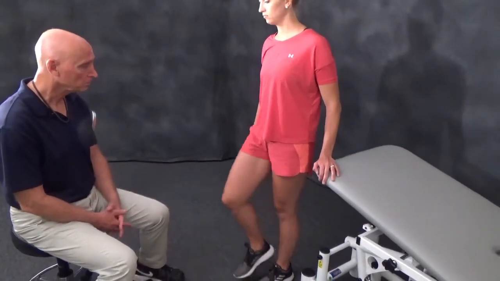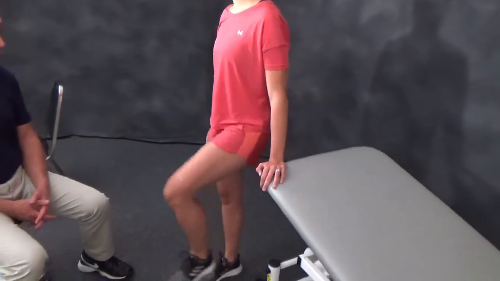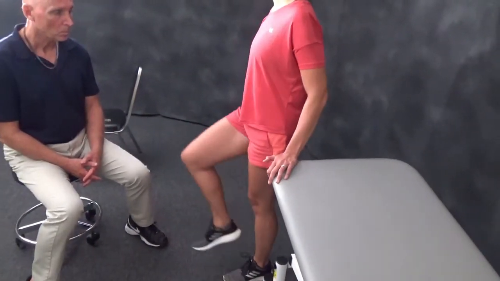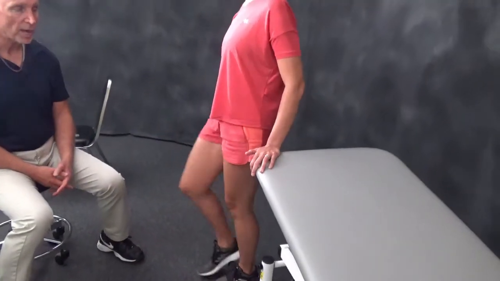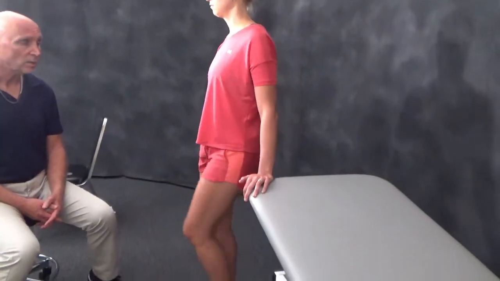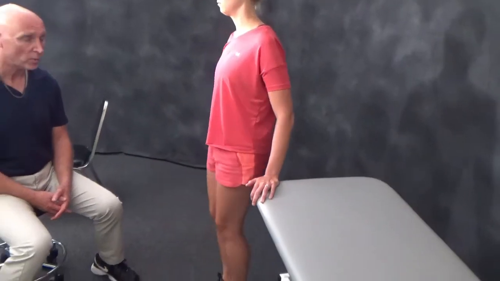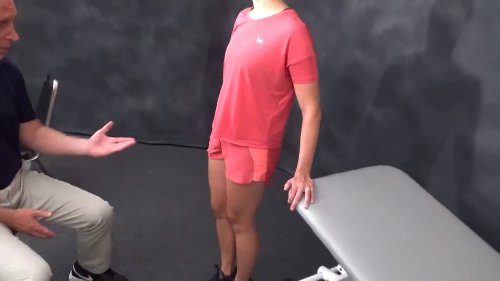So, Hannah. Visual analysis shows us that our patient's flexing over 90 degrees on the left side, less than 90 degrees on the right side. Okay, now I'll have you stop.